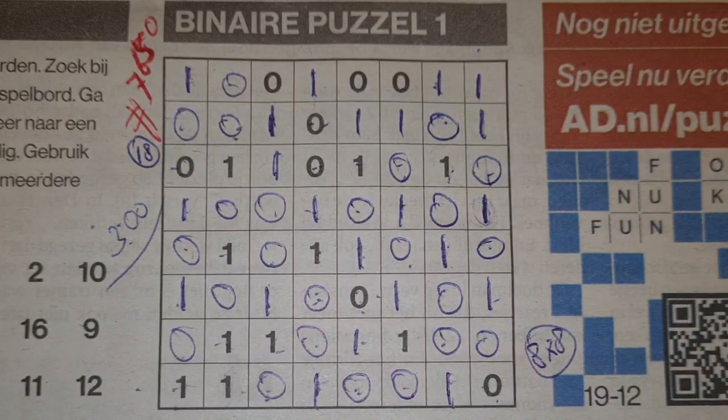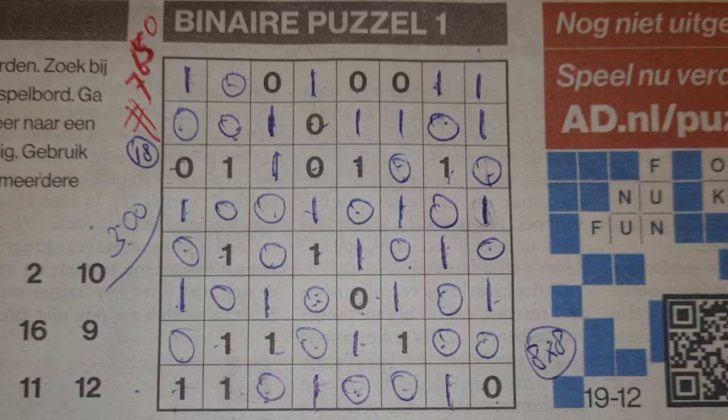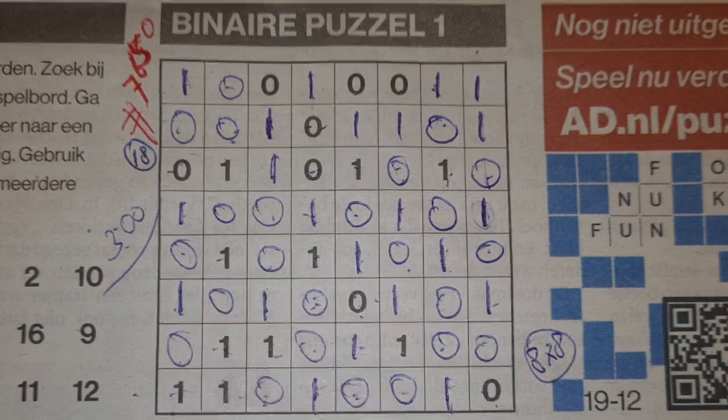We solve it again without comparing. And I like this one, yes, I really do. Do you think so? Thumbs up.